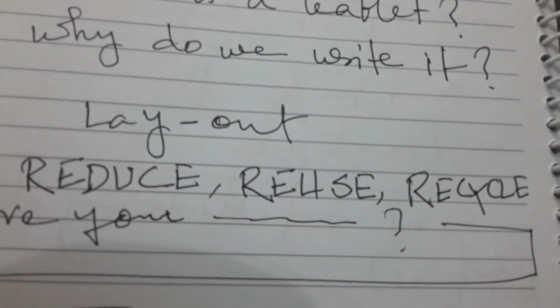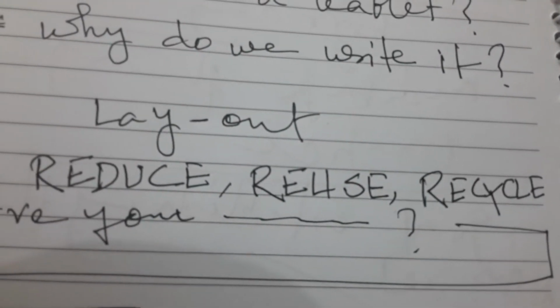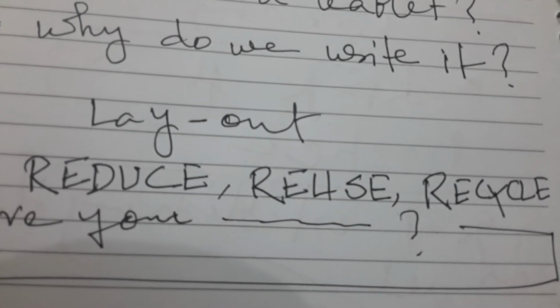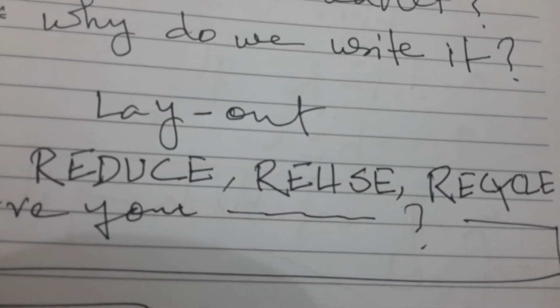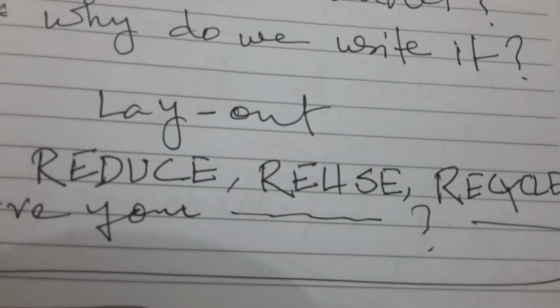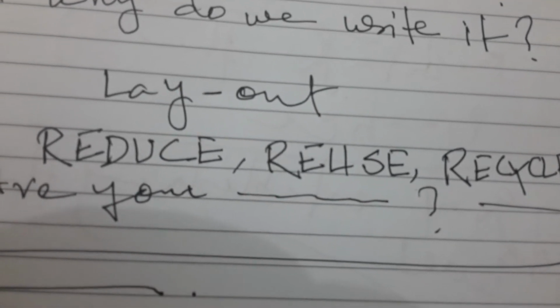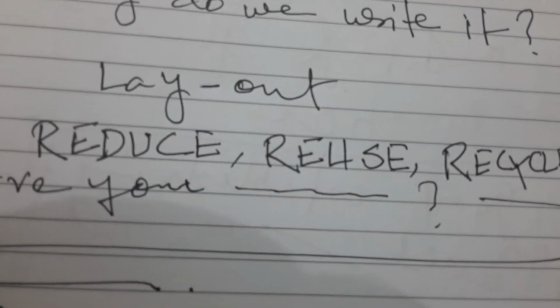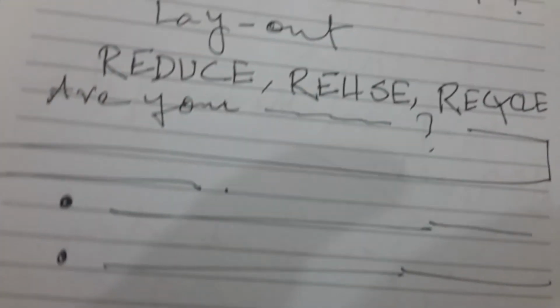Now let's have a look at the layout of a leaflet. For exam purposes, two classic formats might help out. The first one, let me show you this way.